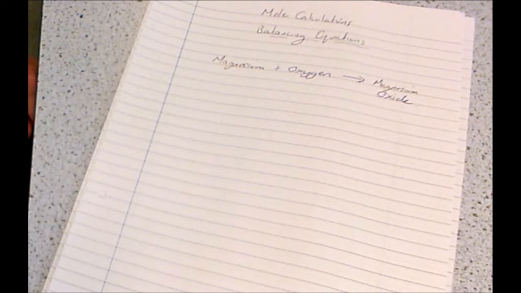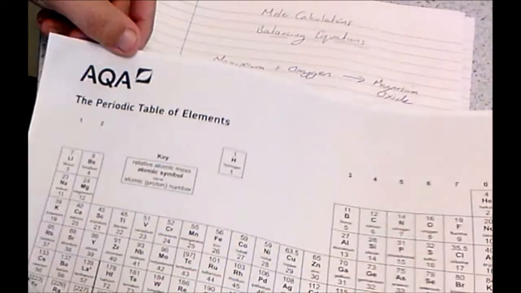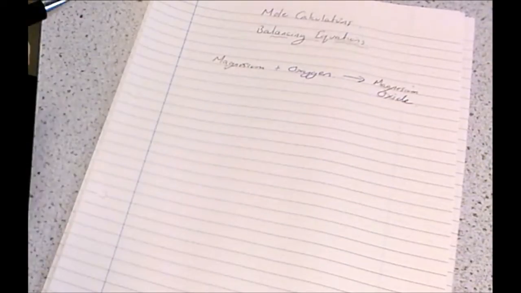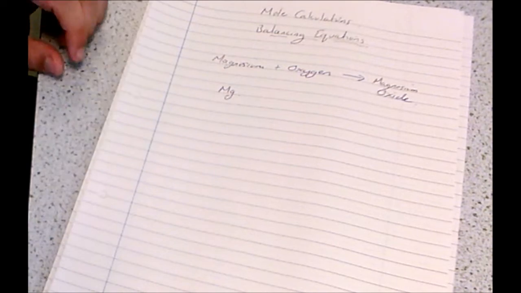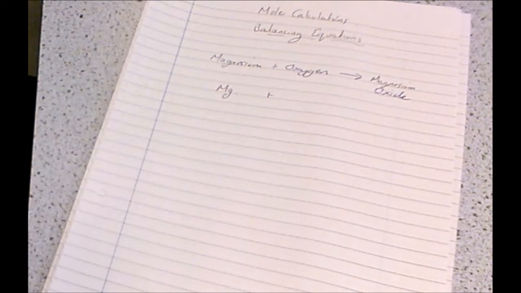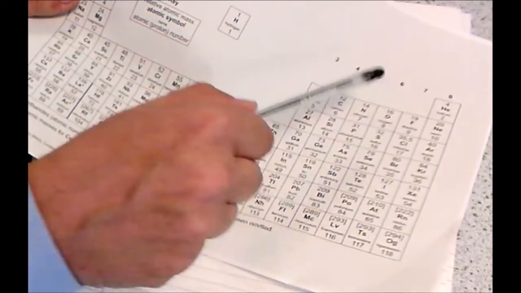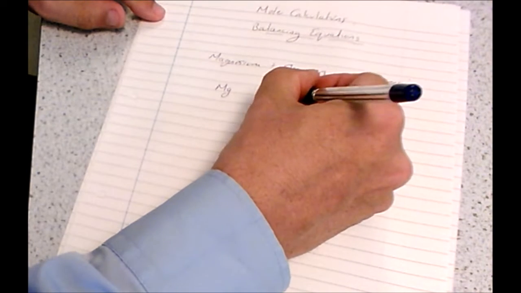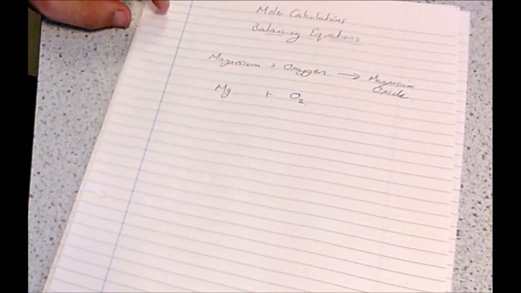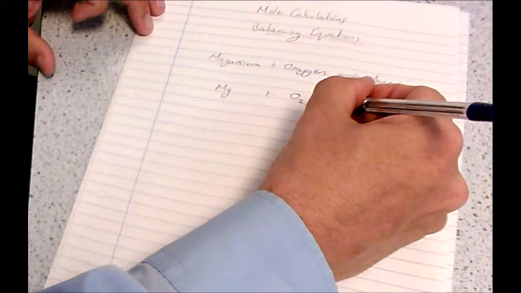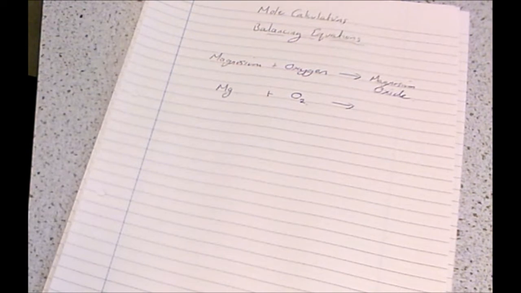Now word equations are quite easy to work with. The skill now is to put it into formula, into a symbol equation that we can work with. So magnesium, if you've got your periodic table, you know magnesium is Mg, so that's the symbol we're going to give it. When it's a metal on its own, it's an atom, has no charge, so we keep it as Mg, no charge required. You may remember oxygen, O, will need to go round in pairs because of covalent bonding. Check out the bonding video, and that will give us MgO2.